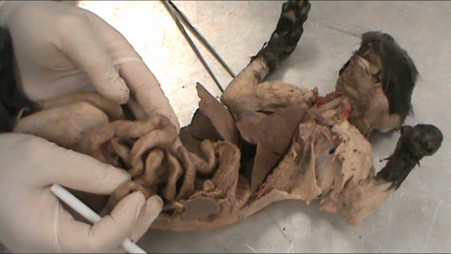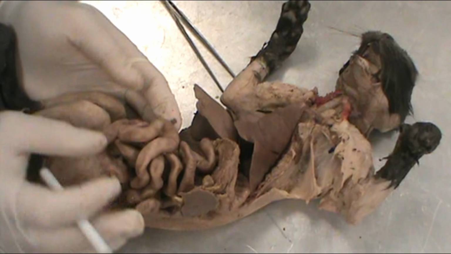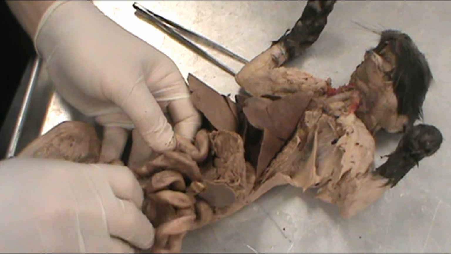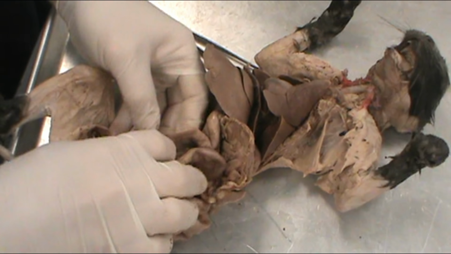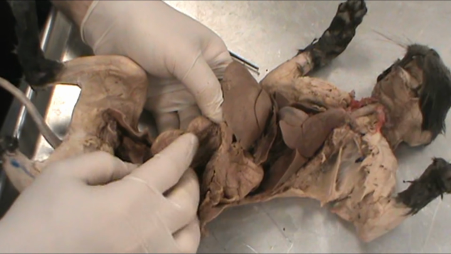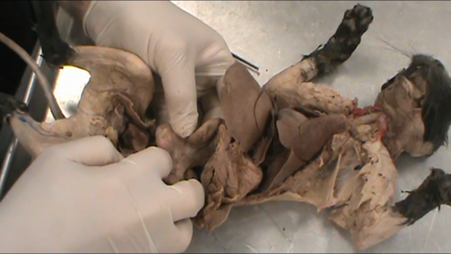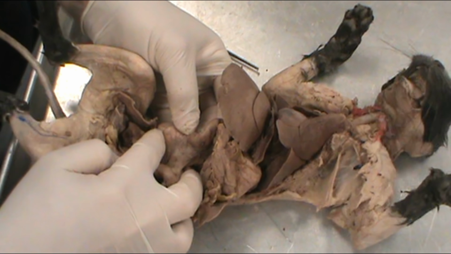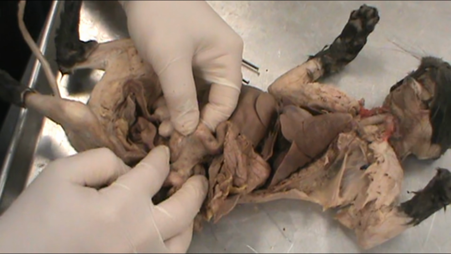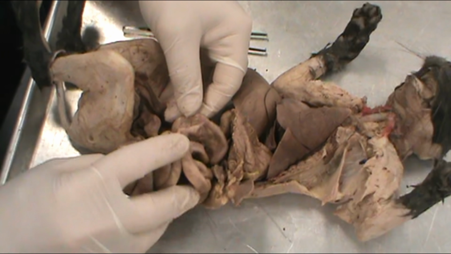Again, small intestine is named not for its length, but for the diameter of the muscular tube. This organ is divided into three sections. We have the duodenum, which is this beginning section that I'm holding right here off of the stomach. This beginning section, again, would be the duodenum. And once it makes the turn down at the bottom here, it no longer is considered the duodenum, it becomes the jejunum. So the middle section of the small intestine would be the jejunum.